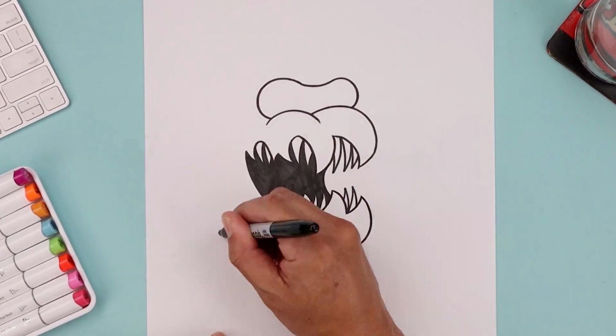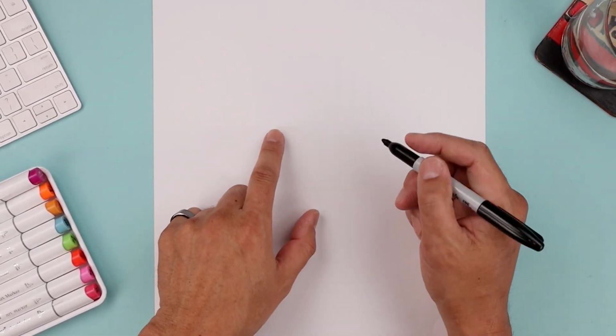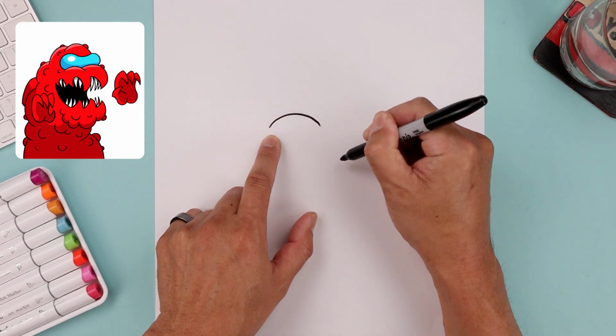In today's video we're drawing a mega imposter from Among Us. Let's begin today's lesson in the center of the page and add some folds across the top edge of the mouth. Let's start over on the left side. We're going to draw a curve that goes up and we'll bend that down towards the right.